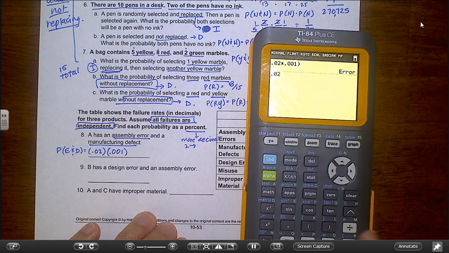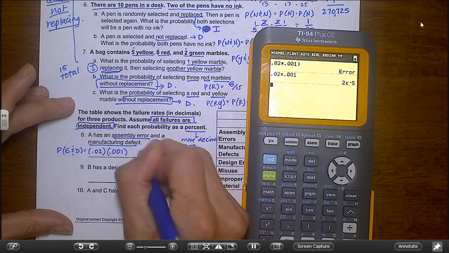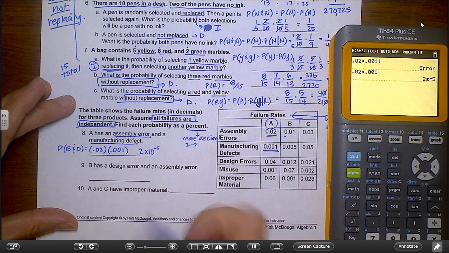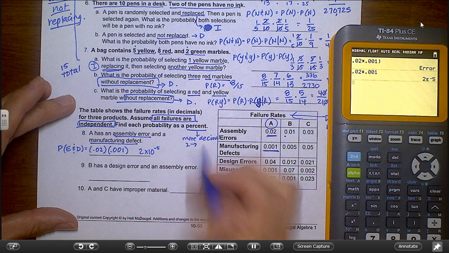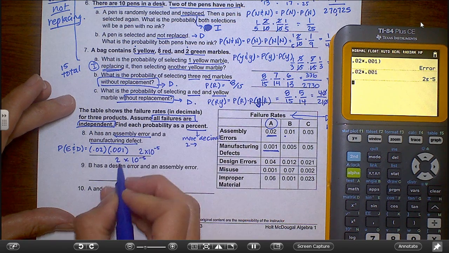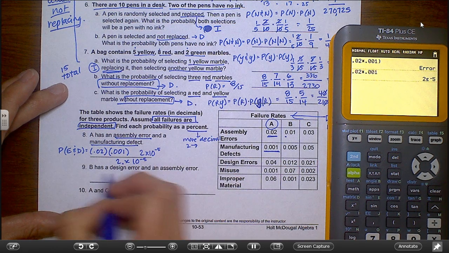So 0.02 times 0.001. All right, so this 2e negative 5, you're like, what the heck is that? This is 2 times 10 to the negative 5th. That was scientific notation. Remember? So 2 times 10 to the negative 5th means there's a decimal place here at the end of 2. And then negative 5 means I move it 5 places to the left.